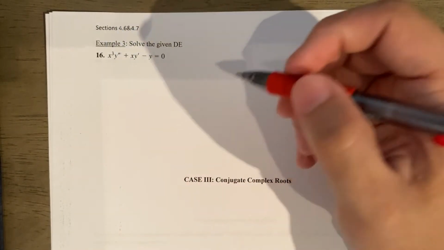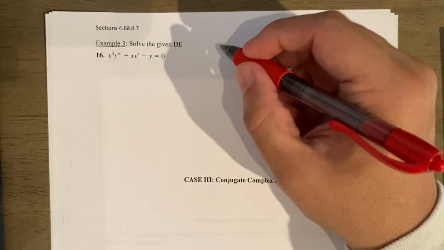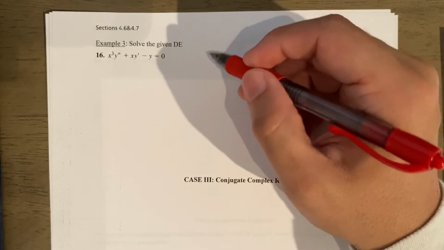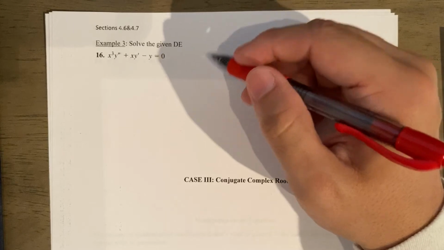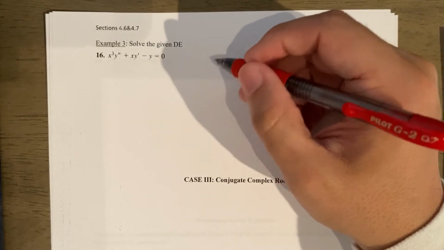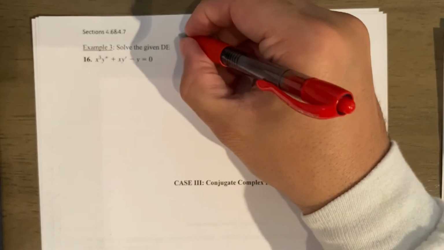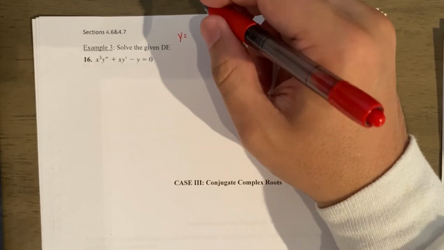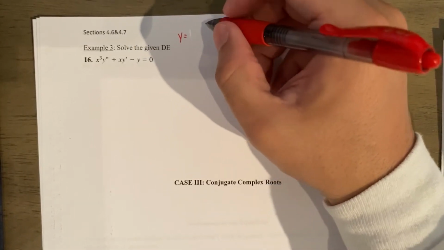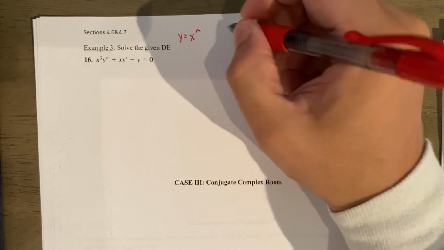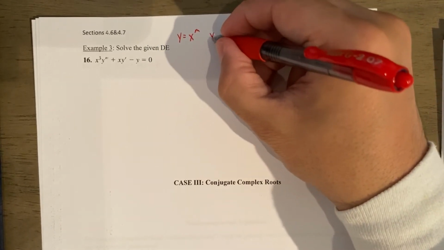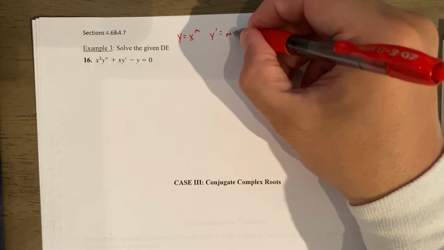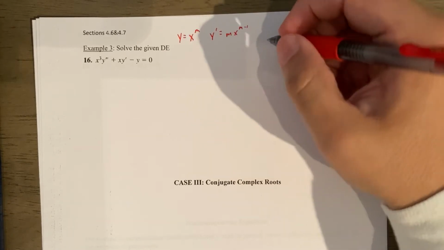So I can't just use that nice little formula am squared plus bm plus c. Here I actually have to substitute in and find. And so again, we're saying that y is equal to x to the m, and so our derivative of that was just m times x to the m minus 1.